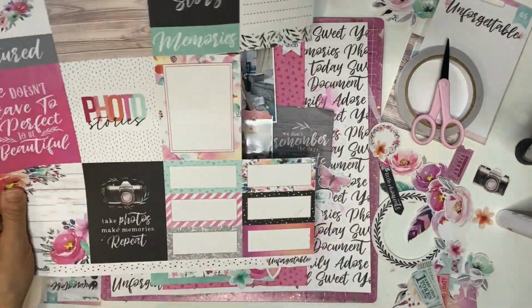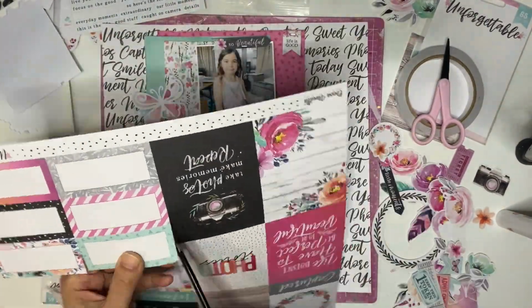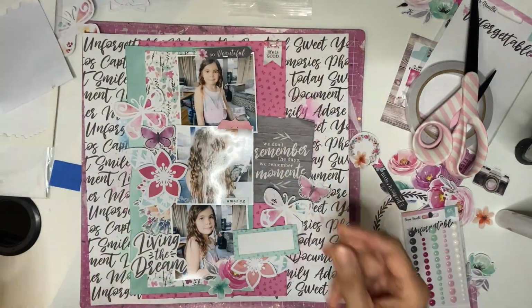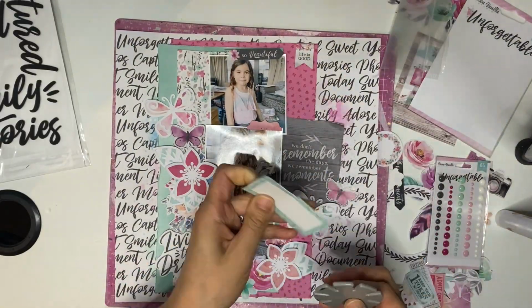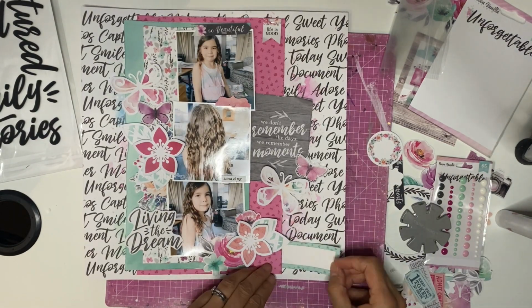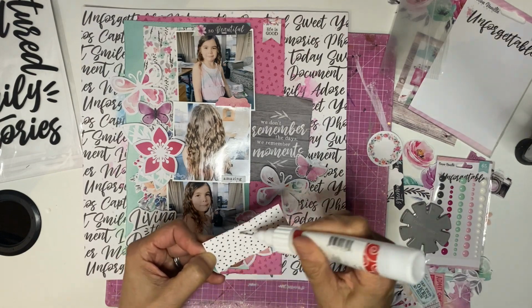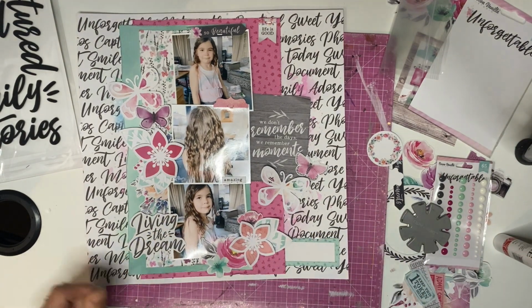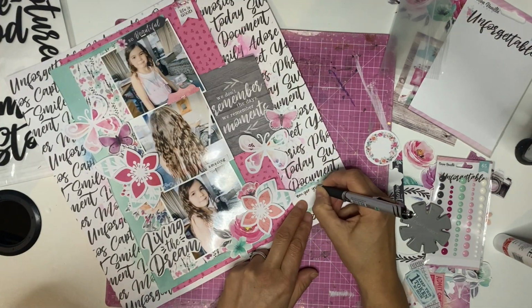I did forget to say that I have popped up my middle photo on some craft foam just to give a bit of interest. It's a good technique when you're doing multi-photo layout so you don't end up with them completely flat, and then of course you can build on top of that by layering embellishments and using more craft foam. So Rossyn had her journaling on a label, and I definitely wanted to do that.